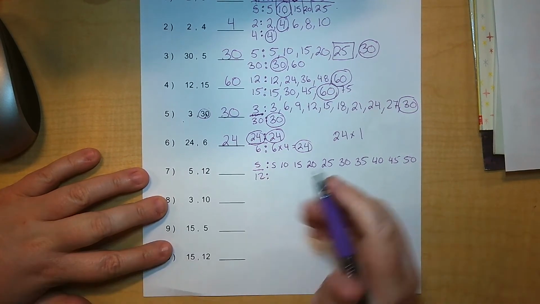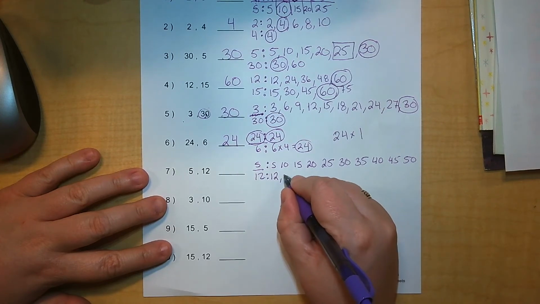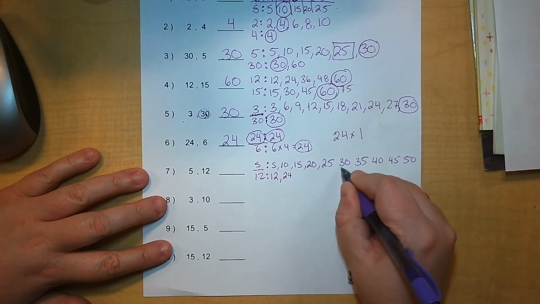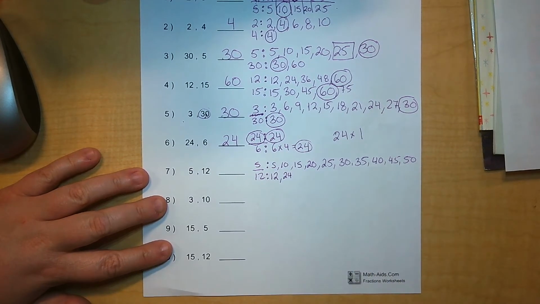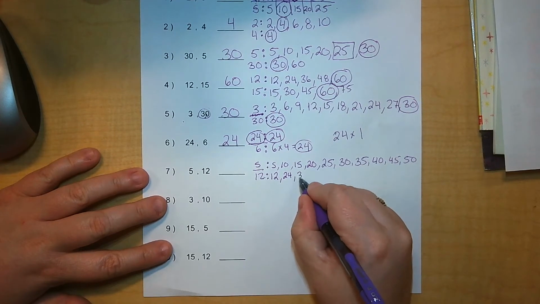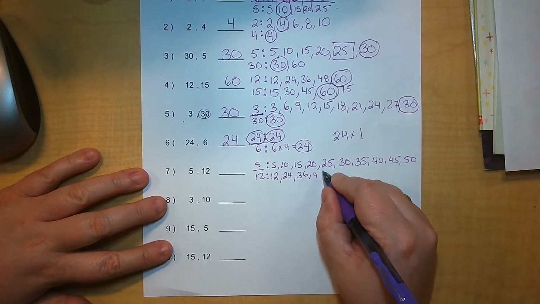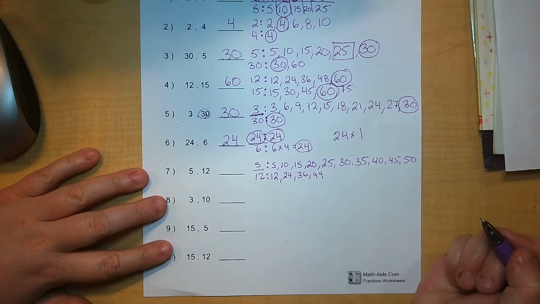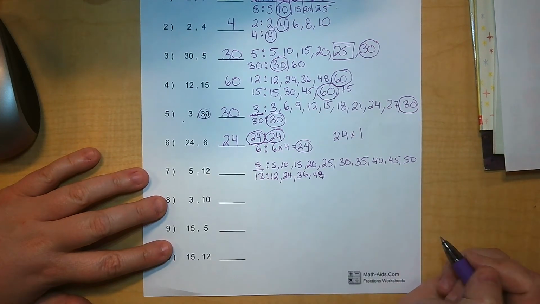Let's go with 12. So the first multiple of 12 is 12 times 1 is 12. Times 2 is 24. Putting in my commas so my numbers all don't run together drives my brain a little crazy. 12, 24. Next is 36. Next is 48, sorry. It is late, I'm sorry.